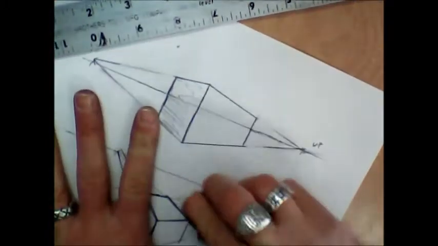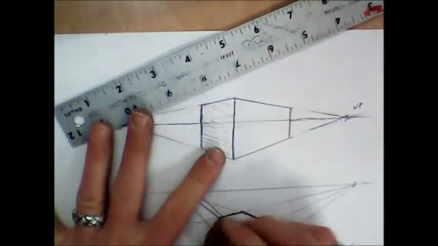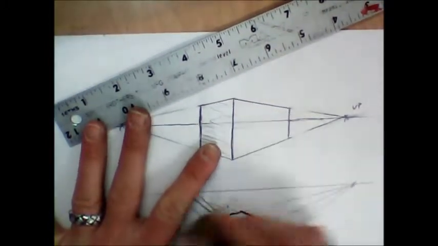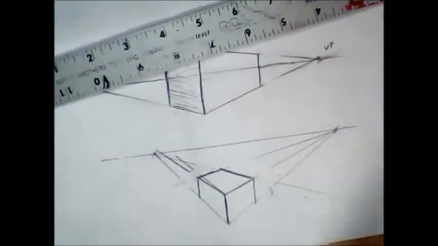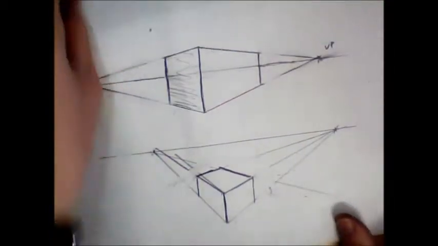Can erase those lines. Now we're looking down on the box. And then we can flip it around just like we did before. So how do you cheat? Let's say how we would cheat to make this.